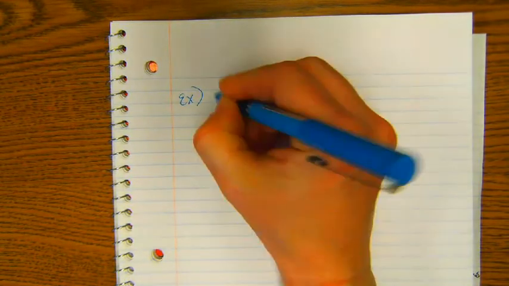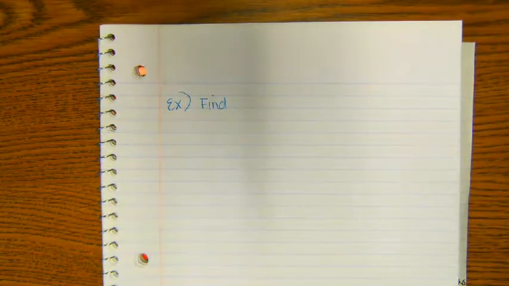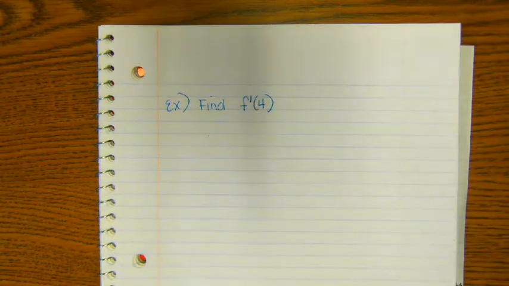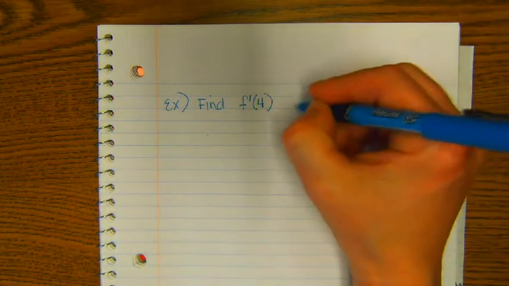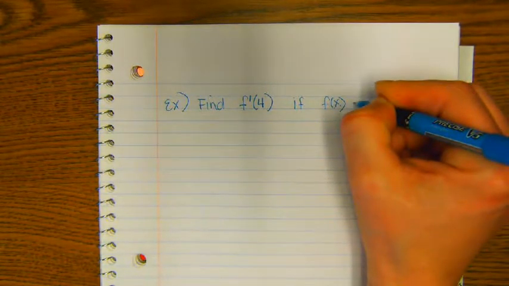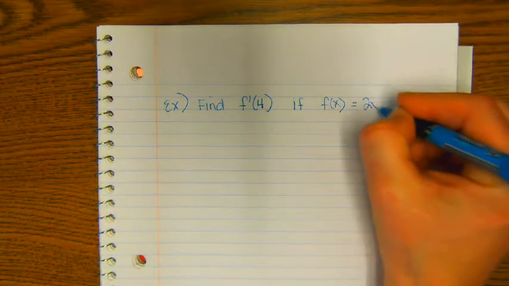Okay, let's do 2 examples, and then you can ask me some questions. We're gonna find f prime of 4 if f of x equals 2x squared minus 3.